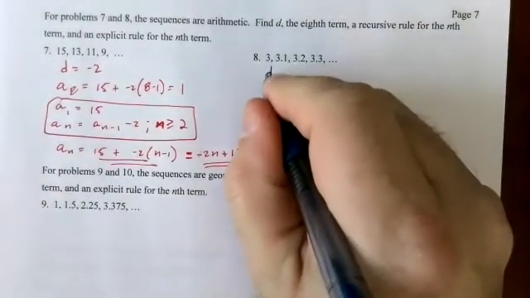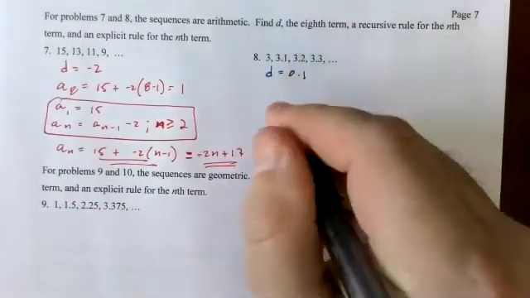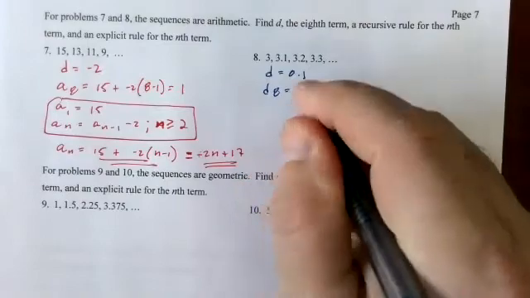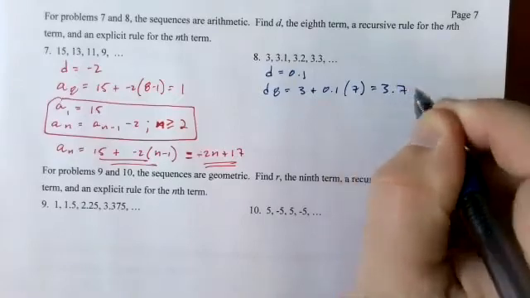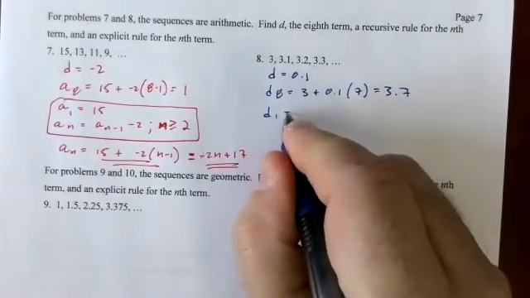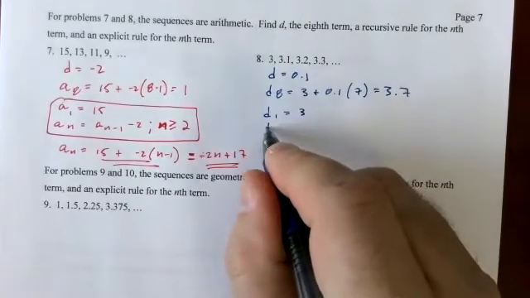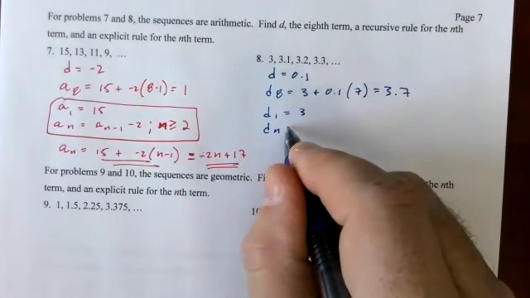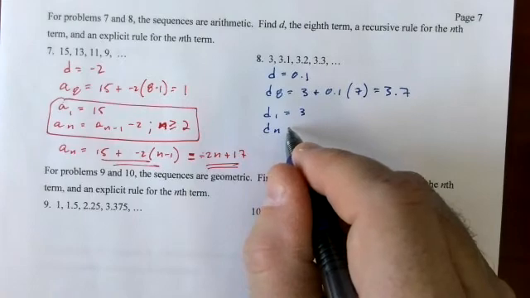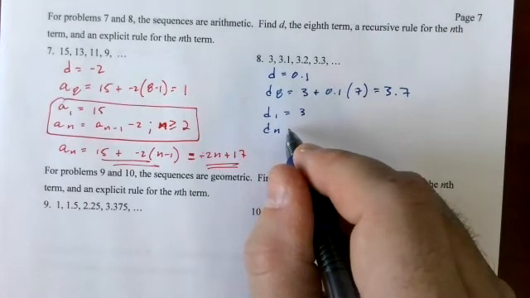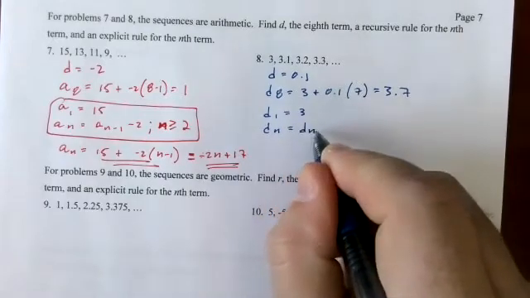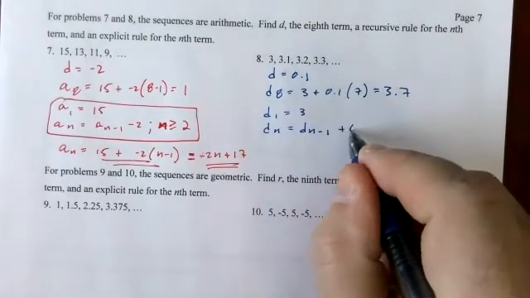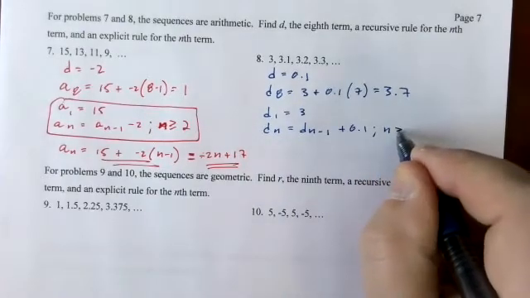Over here, d equals 0.1. d8 equals 3 plus 0.1 times 7. Recursive, d1 equals 3. d sub n equals, noticing a mistake in my answer key, d sub n minus 1 plus 0.1. n is greater than or equal to 2.